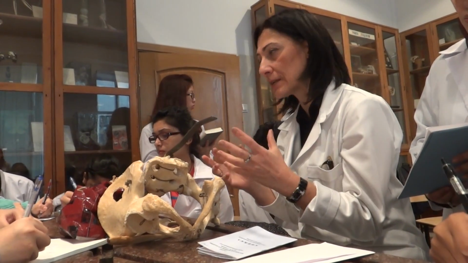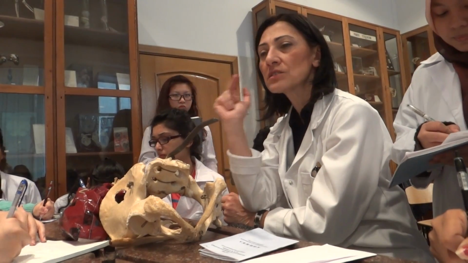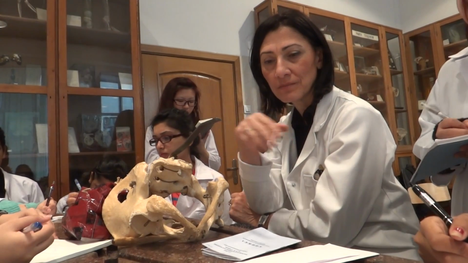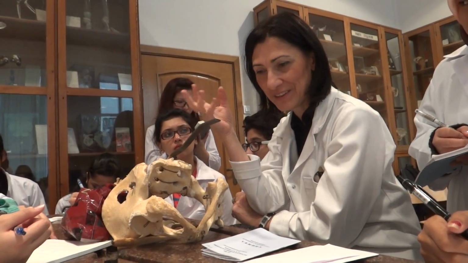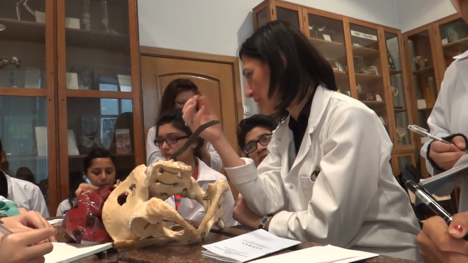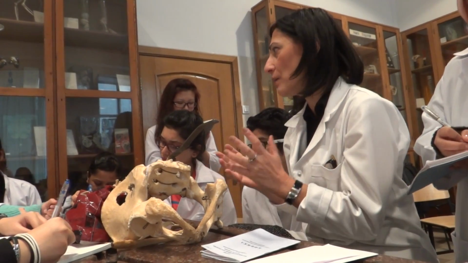There are three systems which have different origin, different structure, but the same function, locomotion, the mobility of our body, the movements of our body. All these three systems together perform all our movements.